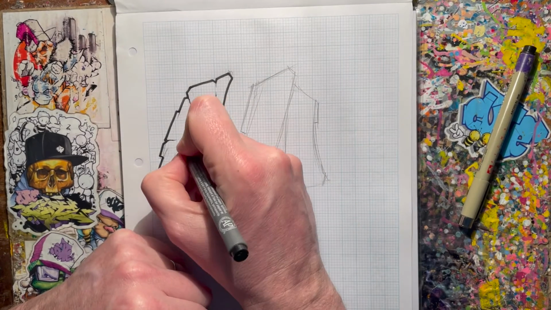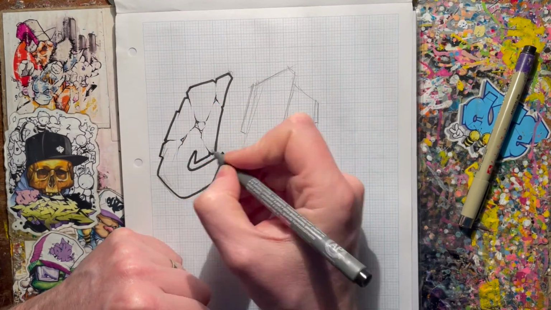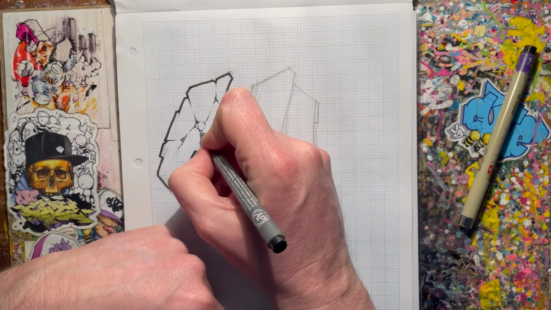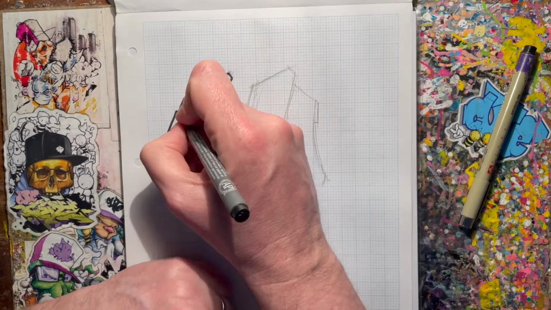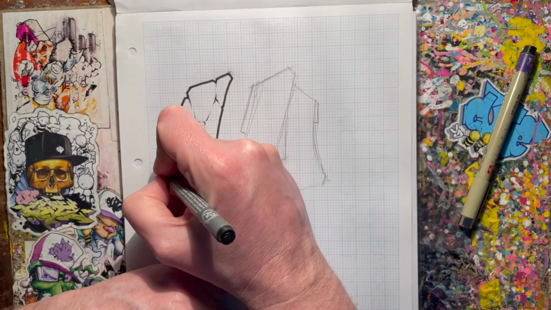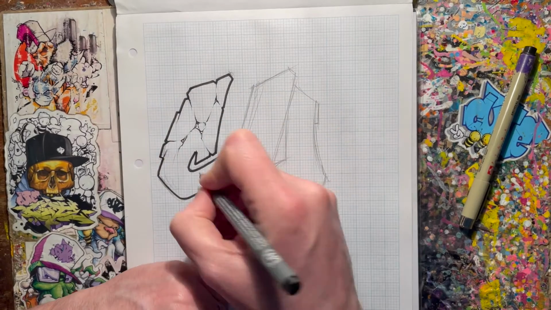So there we have our cracks. I can add a few bits of line here and there. Yeah, I'm quite liking that. That's quite nice. Sort of works for me.